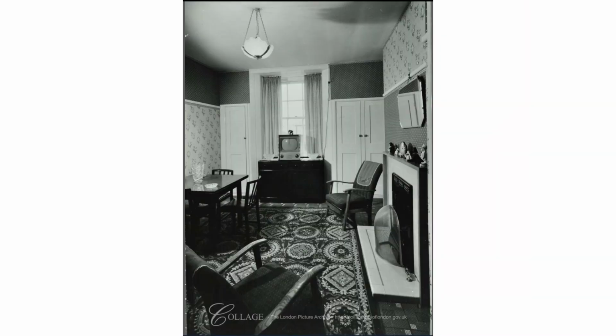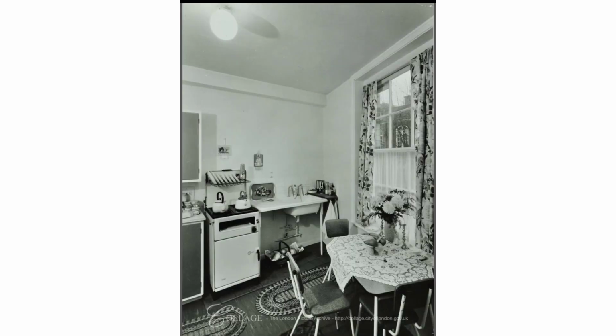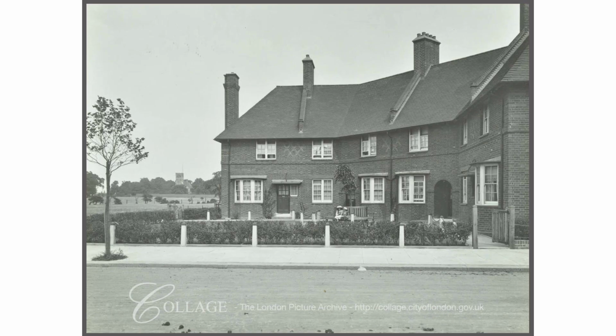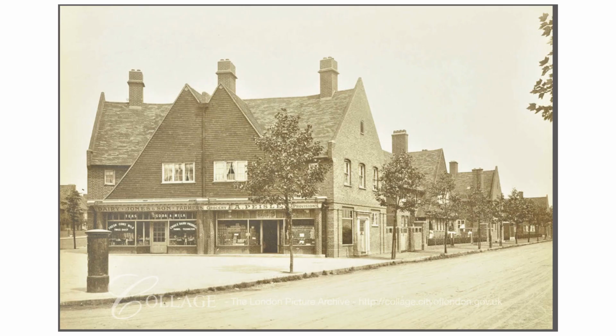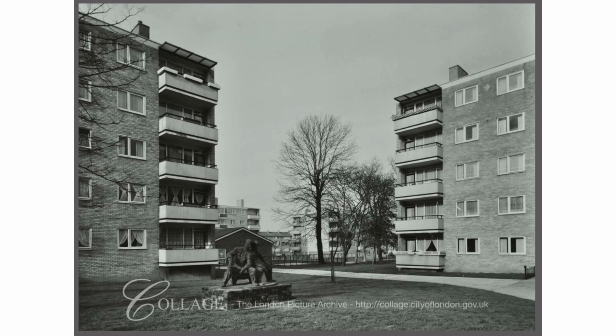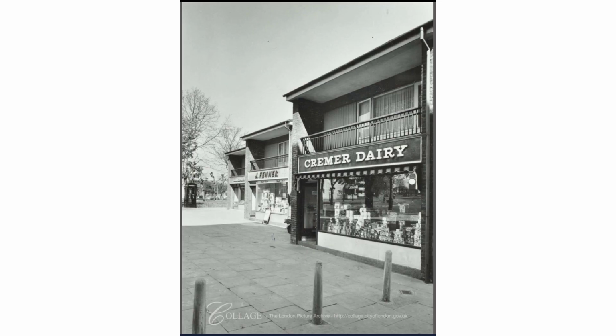Then we have a couple of interiors, the first from 1959 and the second dating from 1961. Then we move on to White Hart Lane Estate in 1911, shops on the Old Oak Estate in 1922, then moving forward 40 years or so, we look at Highbury Quadrant Estate in 1961, and the shops on the estate dating from 1957.